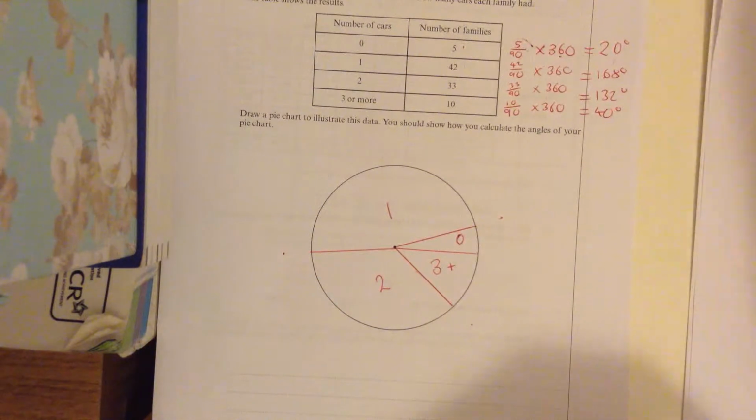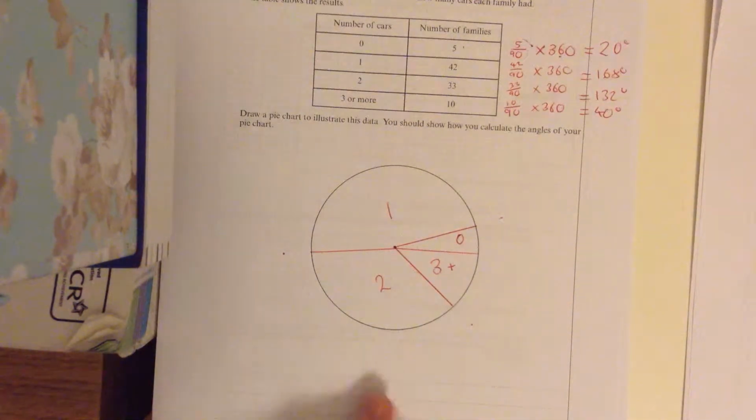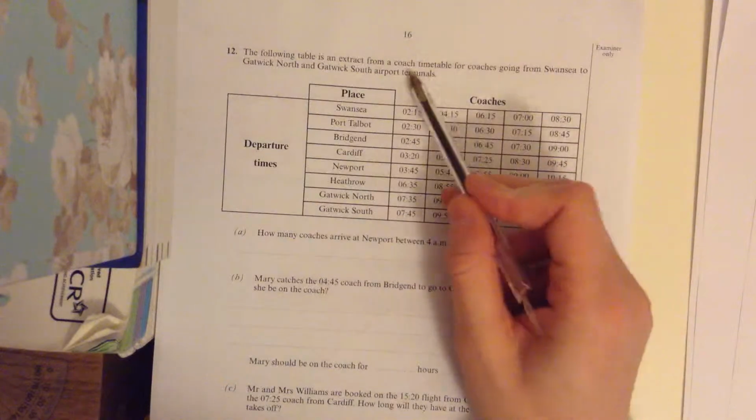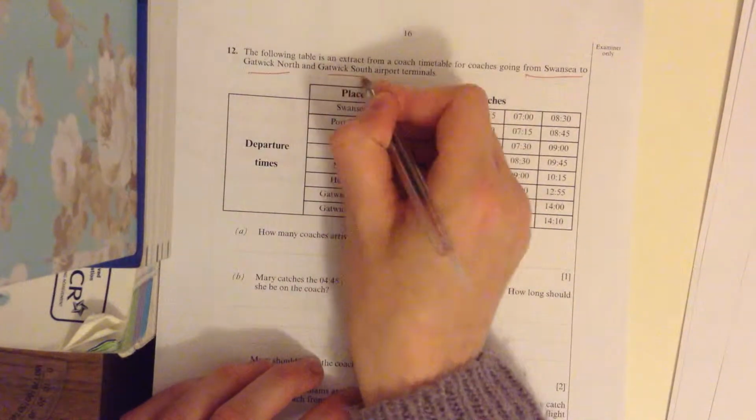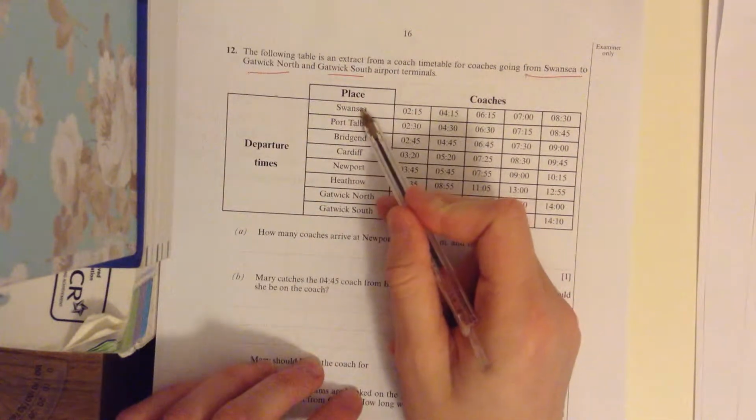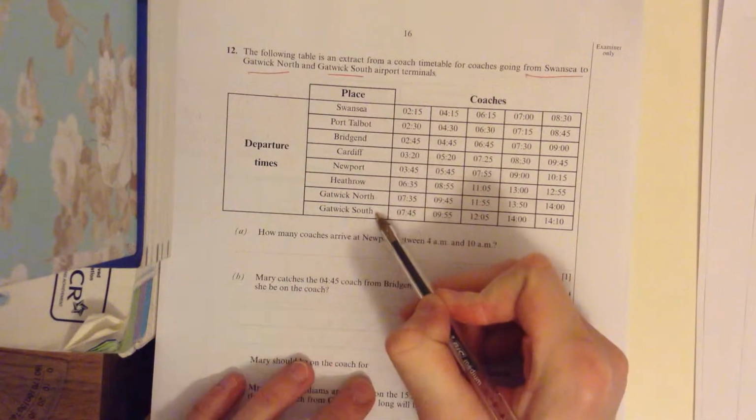Next one we're going to do is question 12. The following table is an extract from a coach timetable going from Swansea to Gatwick North and Gatwick South. So they're departing from Swansea and ending in Gatwick North or Gatwick South.